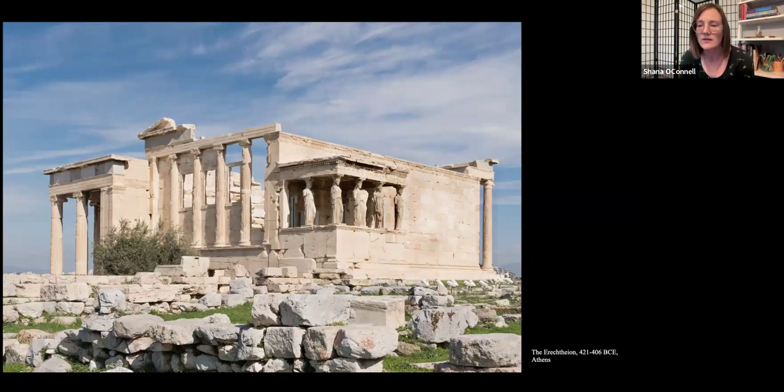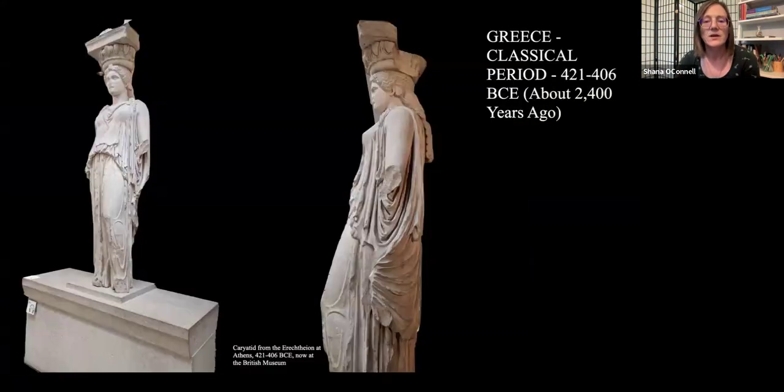So this is the Acropolis. It's a building on the Acropolis. And the statue I'm going to show you comes from what's called the Porch of the Caryatids. Caryatids are female statues that are sort of acting as columns and supporting the roof. And so here's a close-up of one of them.